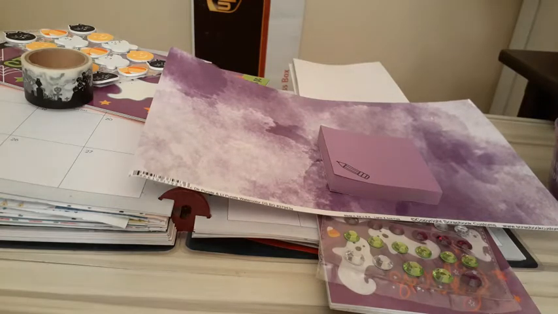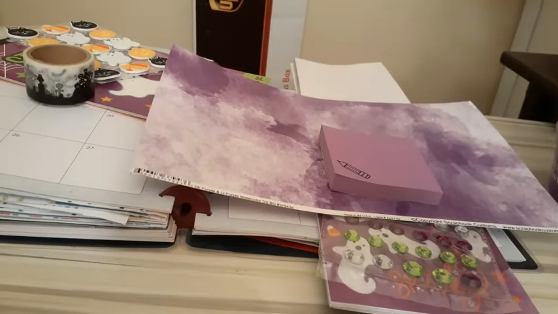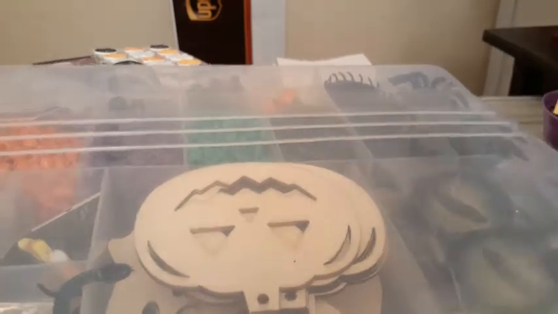And then I had another two boxes to go through, and that is my embellishment boxes. I've got two embellishment boxes. They kind of look like this for Halloween. Oh, sorry, my camera's getting tilted as I'm trying to open up the box here.